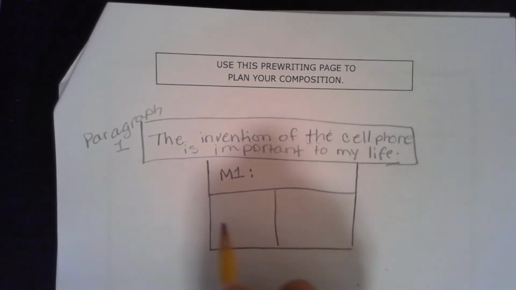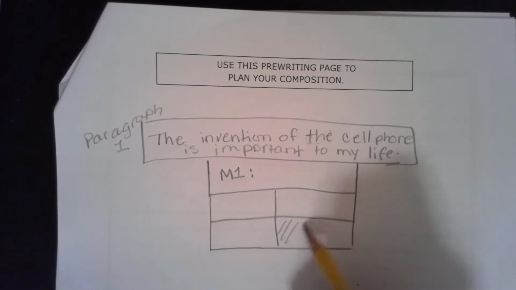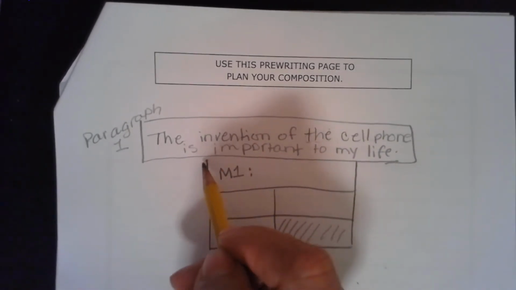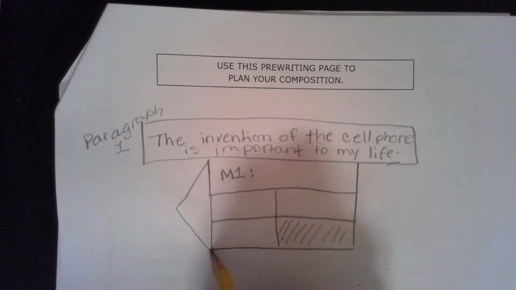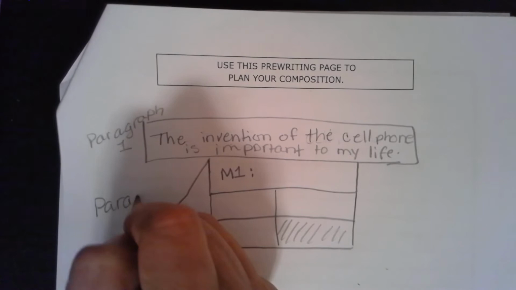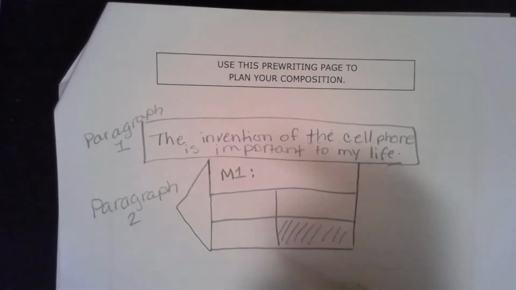And I'm going to make it into 4 boxes. Now this box I don't use, you can if you want, but I'm going to keep this simple. Keep in mind that this is going to become paragraph 2.